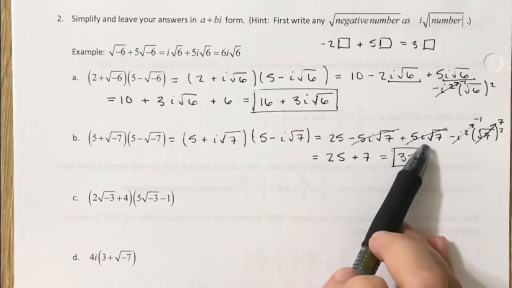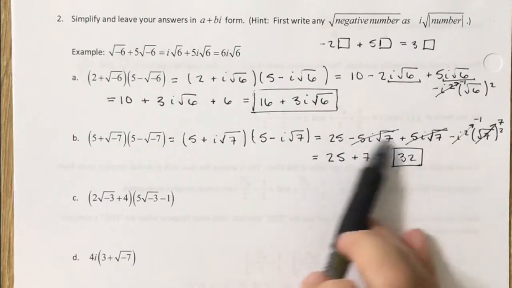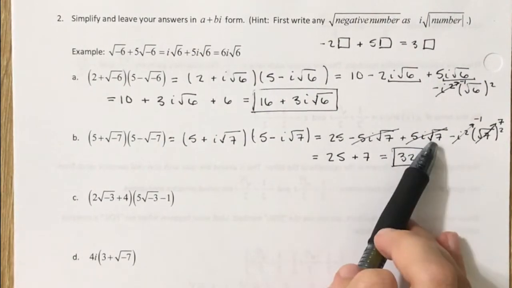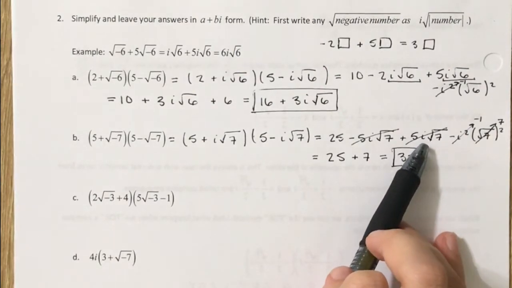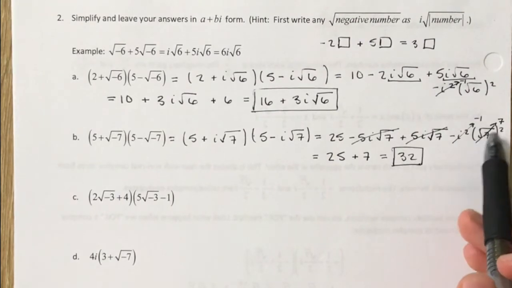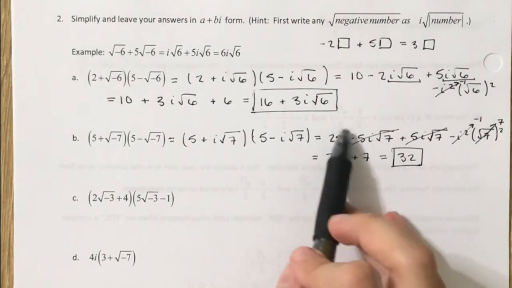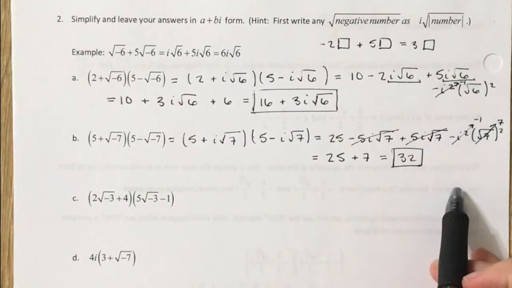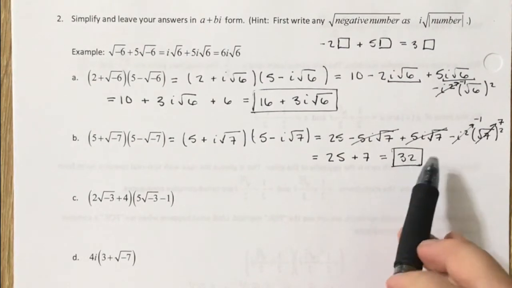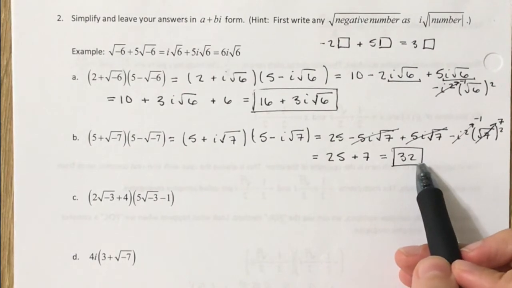Our outside and inside terms, right, are negative and positive of the same number. So they are going to cancel because adding them together is going to become 0. Then i squared becomes negative 1. Square root of 7 squared becomes just 7. So we're left with 25 minus negative 7, so plus 7. We end up with 32. So we have a real number for the answer here.